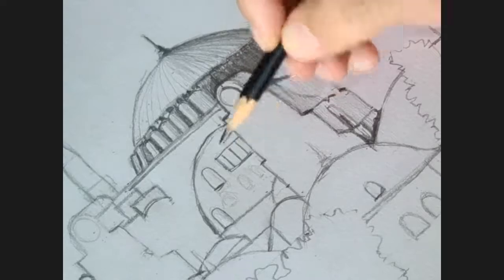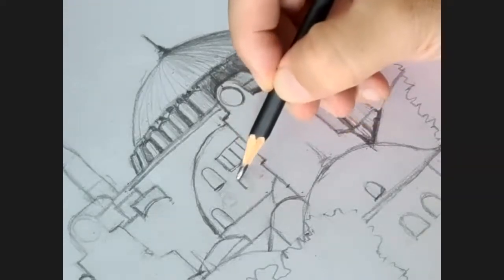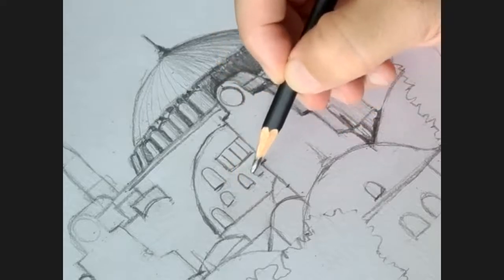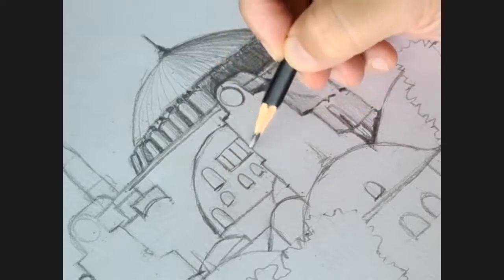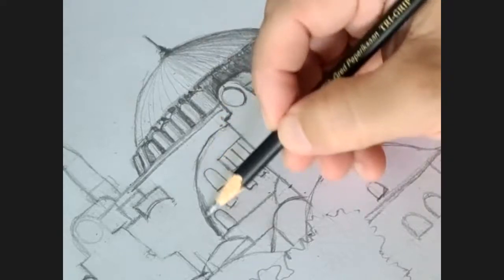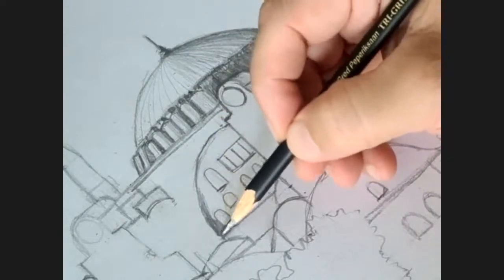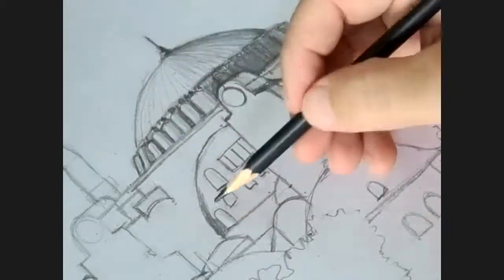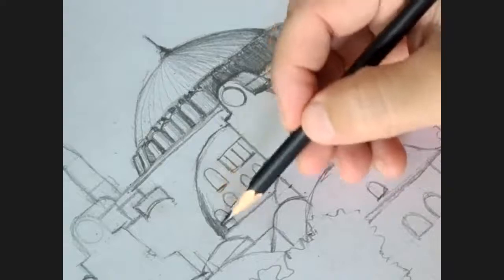And just put some indicative. There's also a window here, and a window here. I just put indicative. So next, what I'm going to do basically is to start darkening. There's going to be a shadow since the light is coming from here and hits this. There's going to be a shadow at the back here.